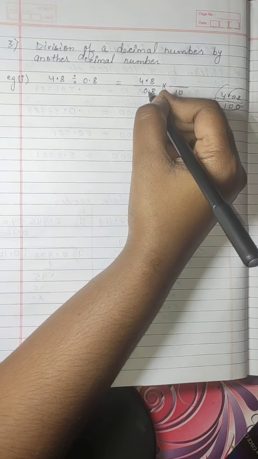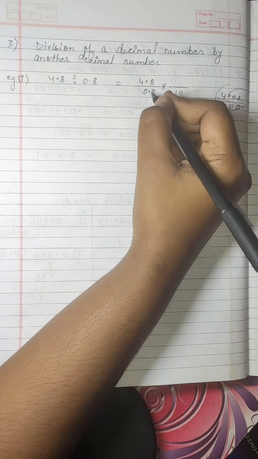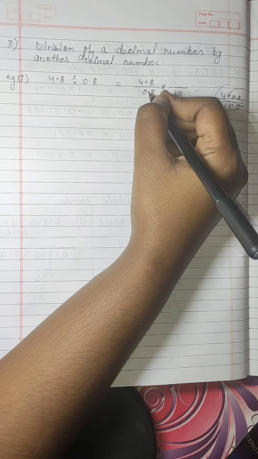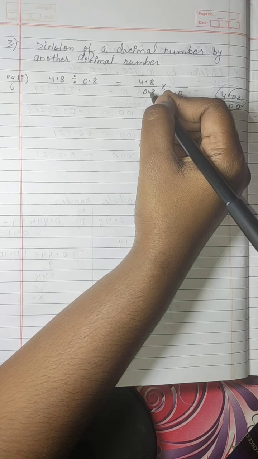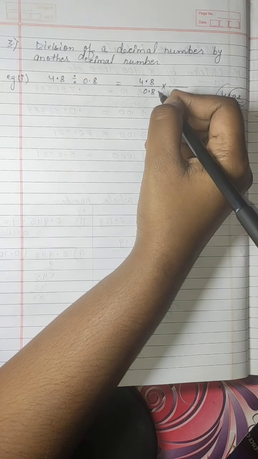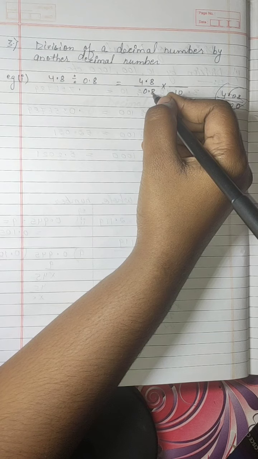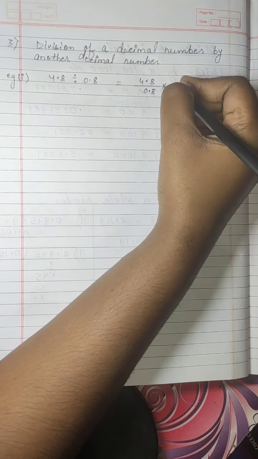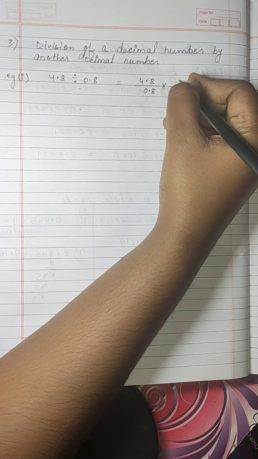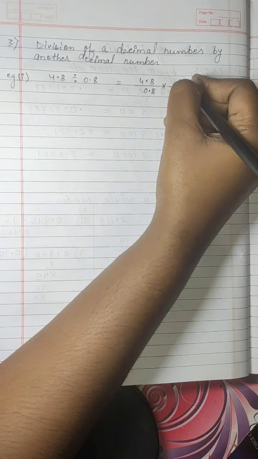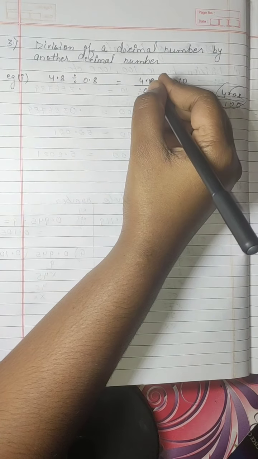Now here, what will you do? Again you have to remove this. After removing this, here also you have to remove the point. So I will remove this. Here this comes to this side. Then you can write here 10 and you can remove this. Okay.